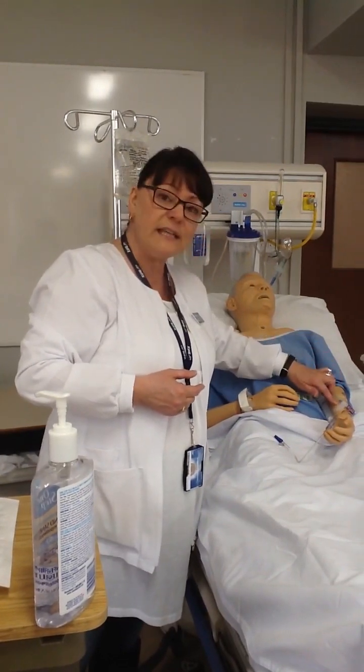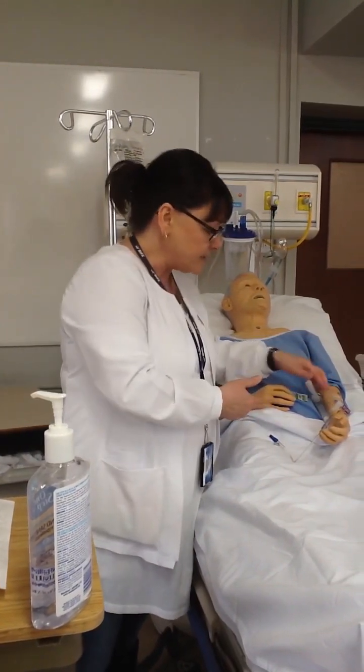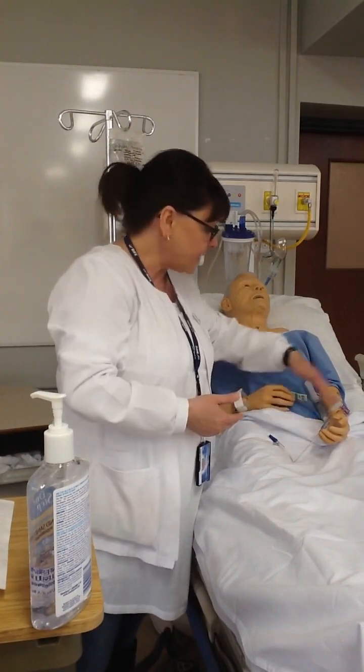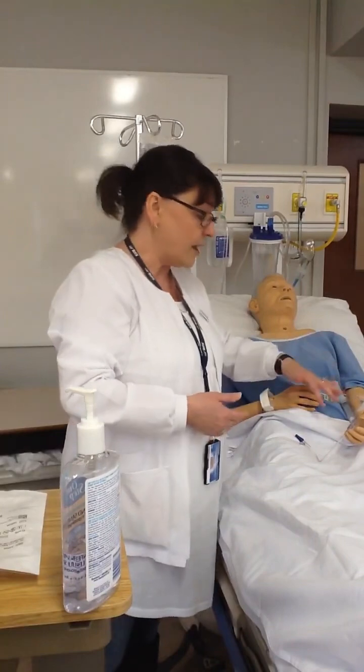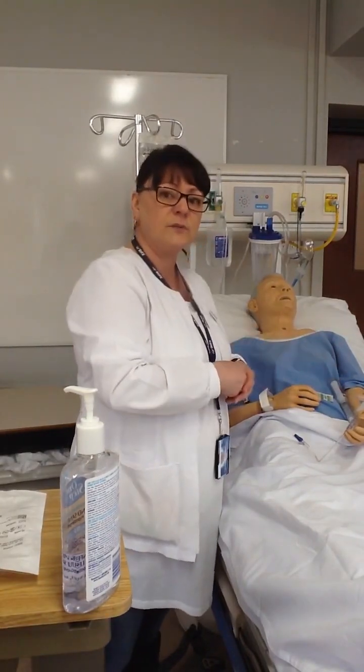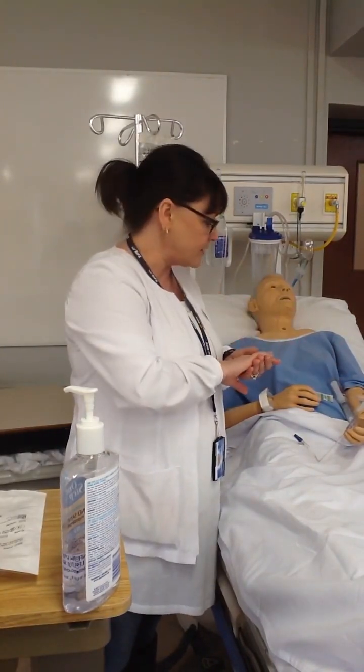I want to see if it's leaking, and of course I want to check for patency if it's not already connected. The fact that it's flowing and dripping tells me that it's patent, and if not, I would be disconnecting and flushing and doing whatever the agency policy is in regards to that.